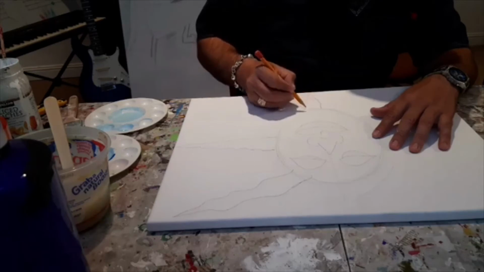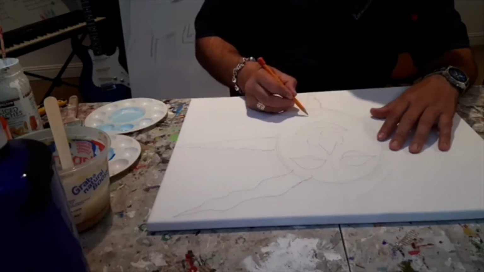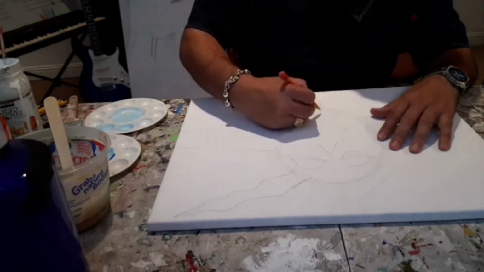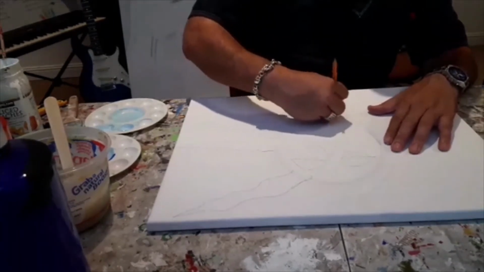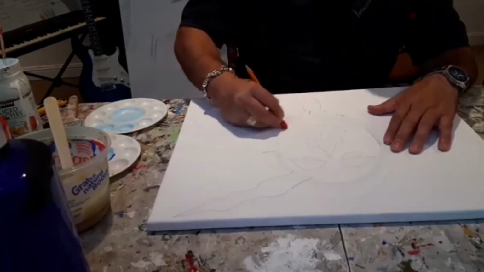This part, I didn't leave myself a lot of room, so I'll make the face smaller so the rays could extend a little bit more.